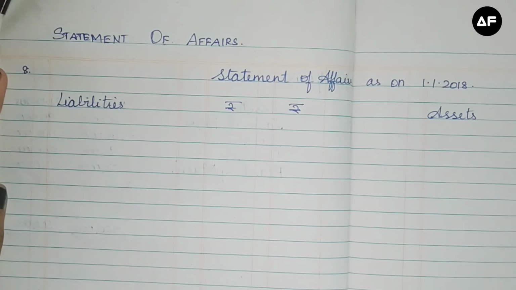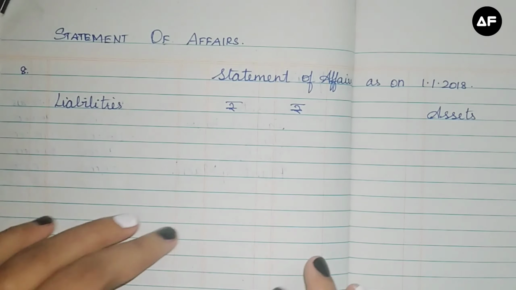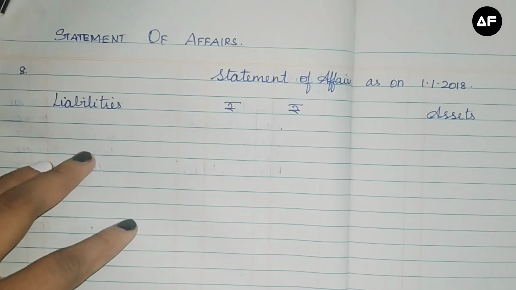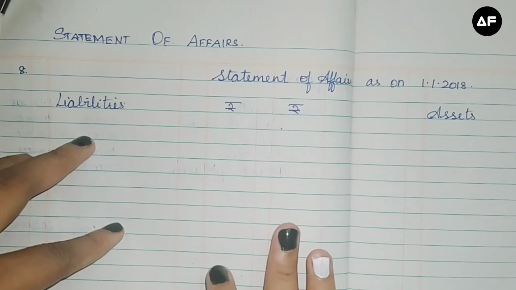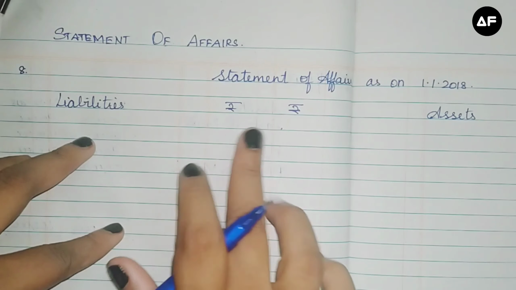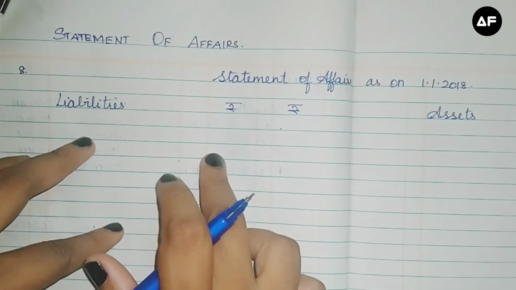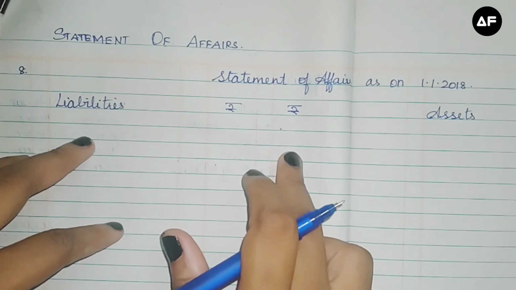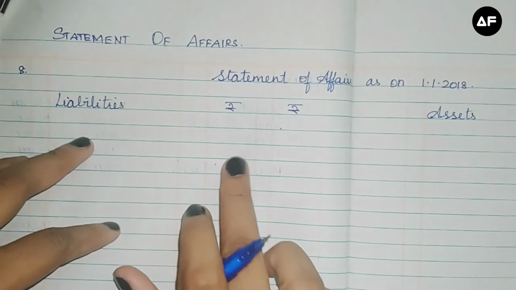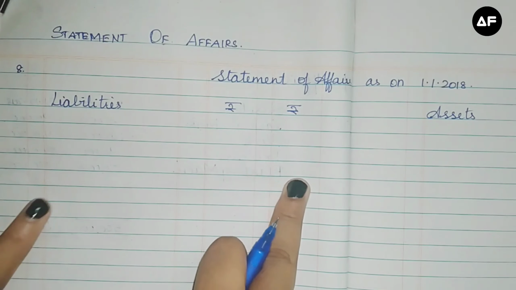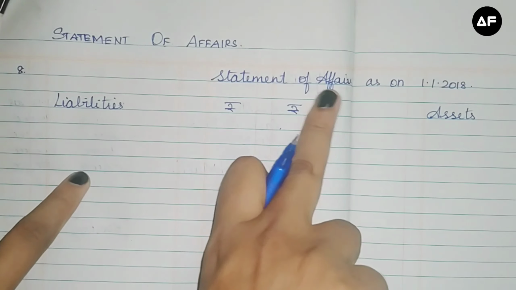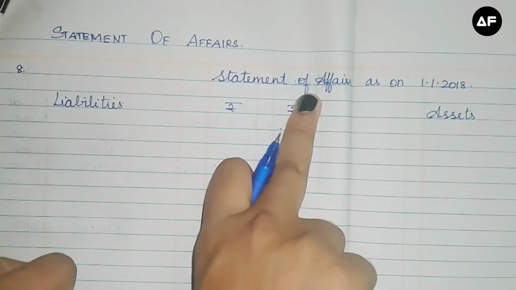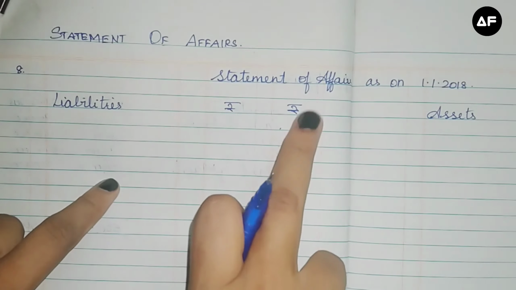So this is the eighth sum. The next way, a different way of doing it, I'm going to split up the statement of affairs. In the previous video we saw how to do it in the same statement, that is, 1/1/2018 and 31/12/2018 were there, and the opening capital and closing capital were found out in one statement of affairs. But now I've split up the statement of affairs, so if anyone has a confusion of doing it together, you can always split it up.